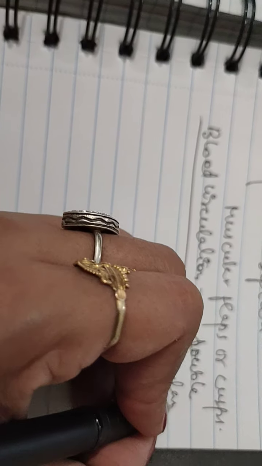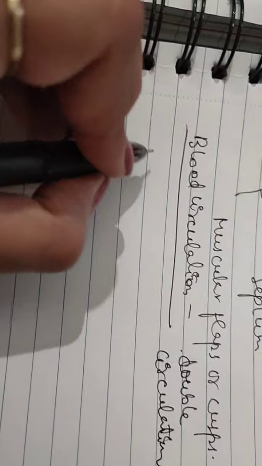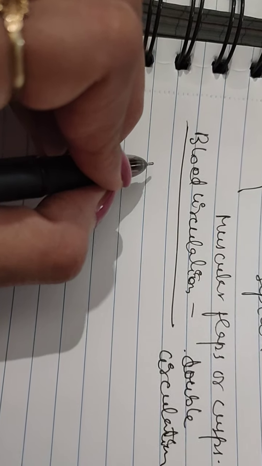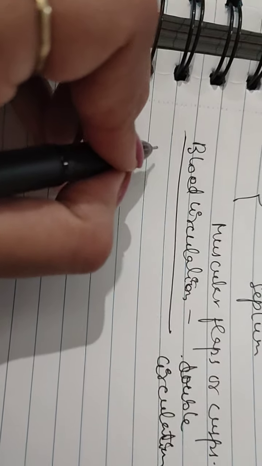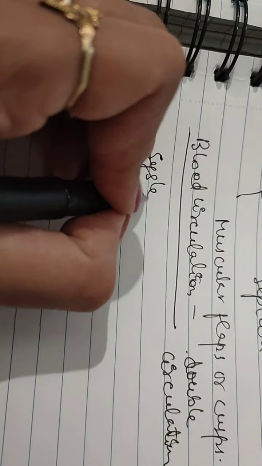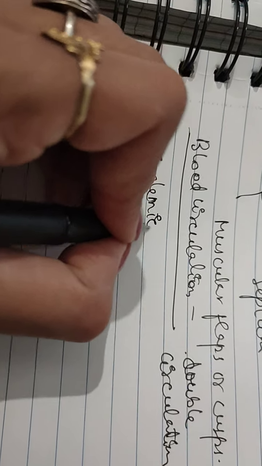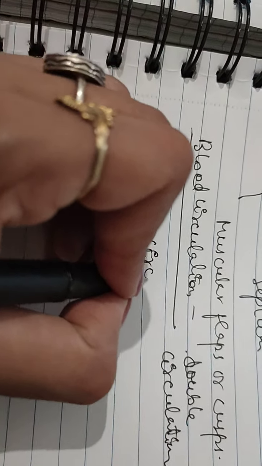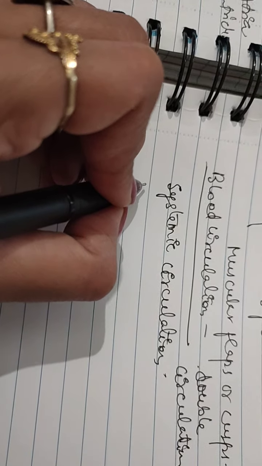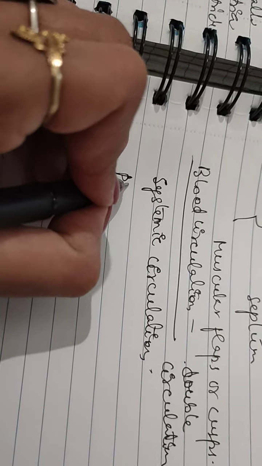So why is this double circulation? Because the blood transports twice, and it is shown by the first, systemic circulation, and the second one is the pulmonary circulation.